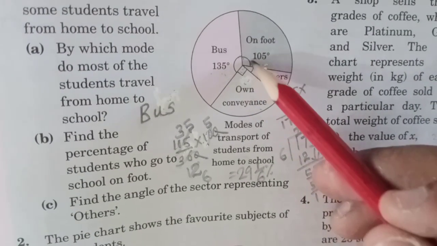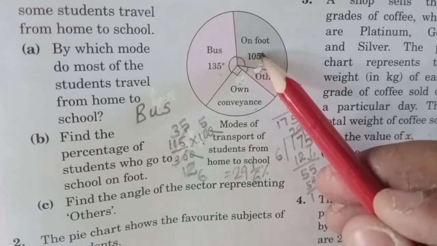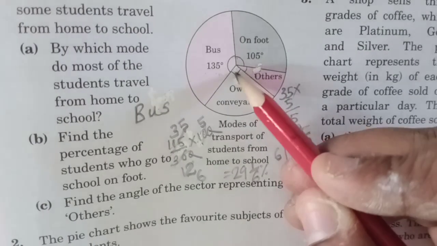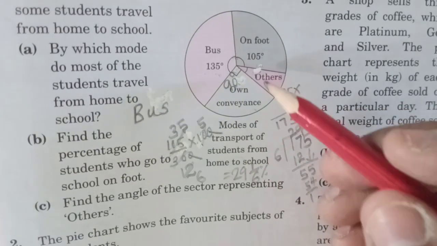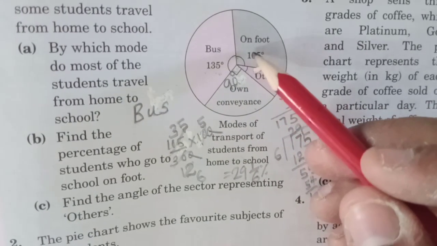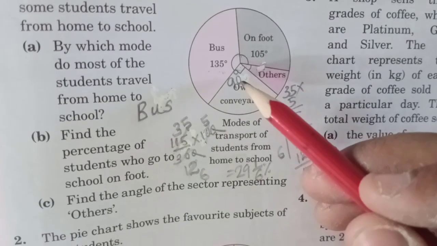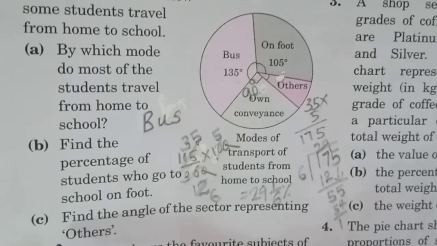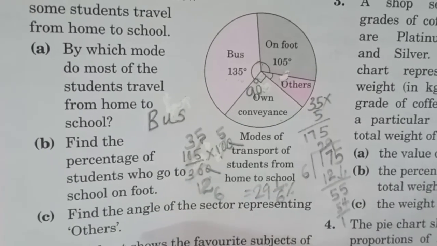The total angle is 360 degrees. This is 135, this is 105, and this is a right angle, so 90 degrees. So for the others, you have to add these three angles. After that, subtract that answer from 360 degrees.